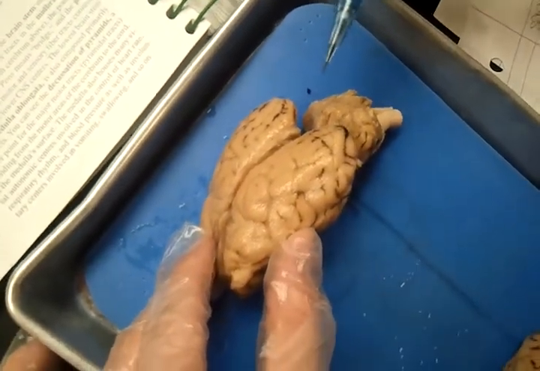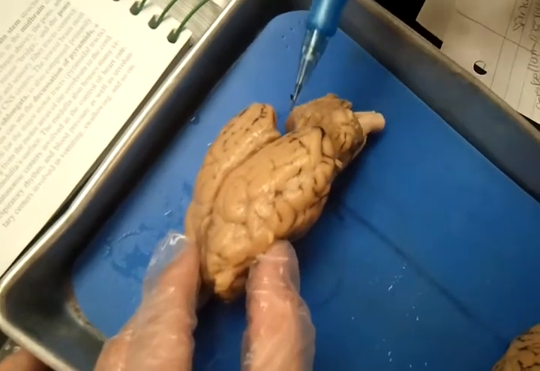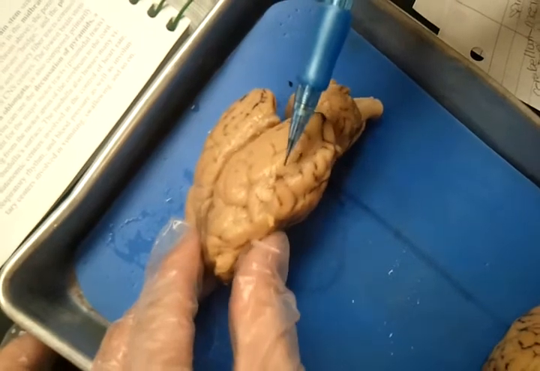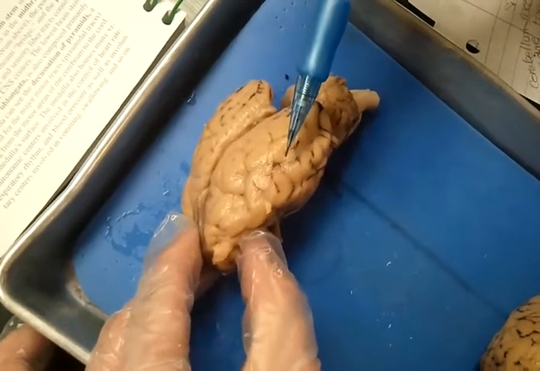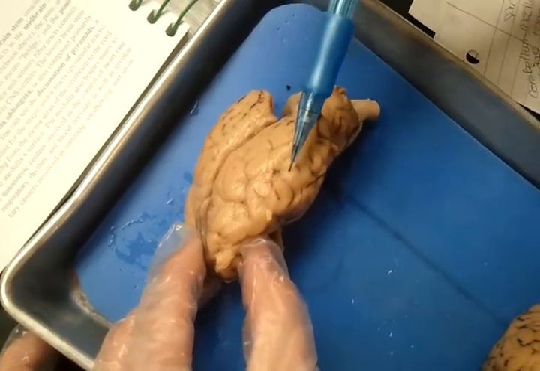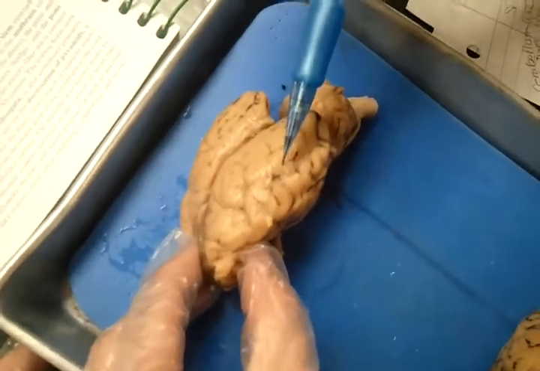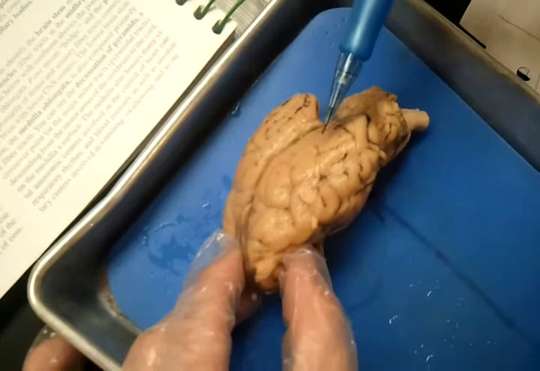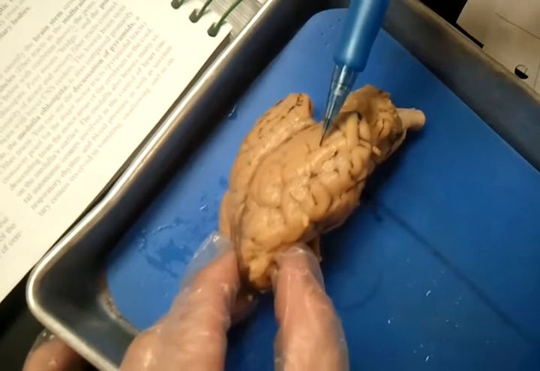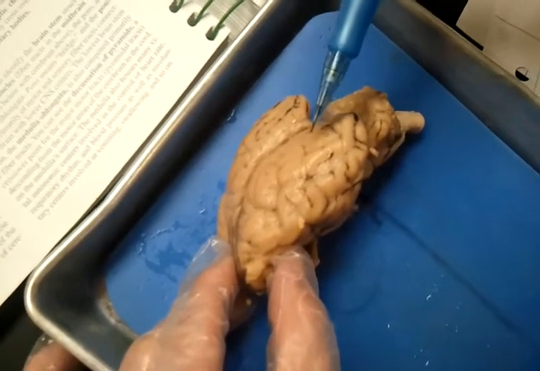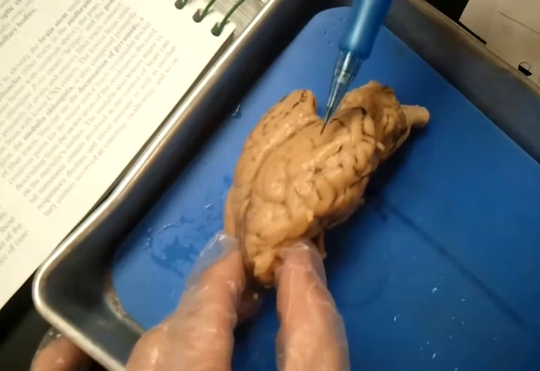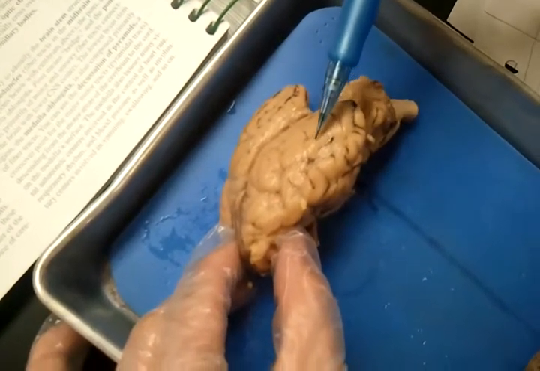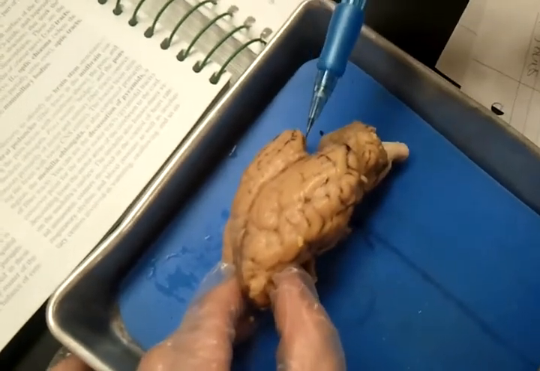Then we're going to go over here. This is actually right here in the center, and it is called the gustatory cortex. Gustatory is taste. This is the taste area. Then we also are going to go a little bit higher up to the primary somatosensory cortex, and we also have the somatosensory association area. Both of these work hand in hand for somatic sensation.